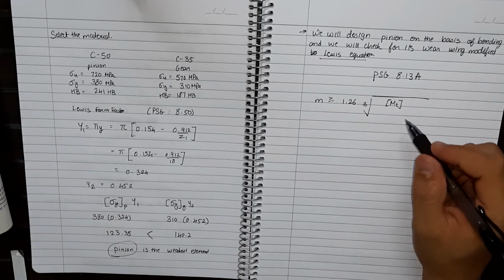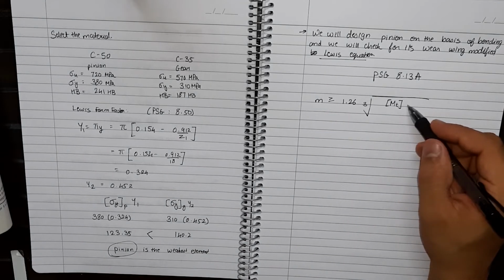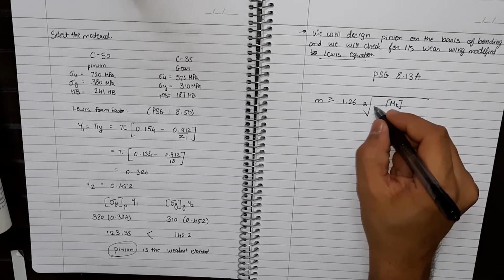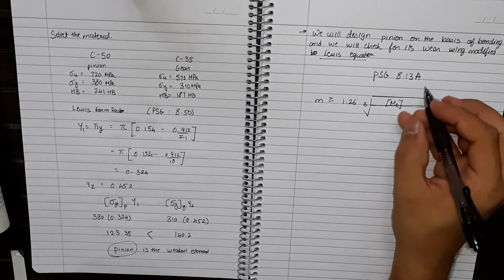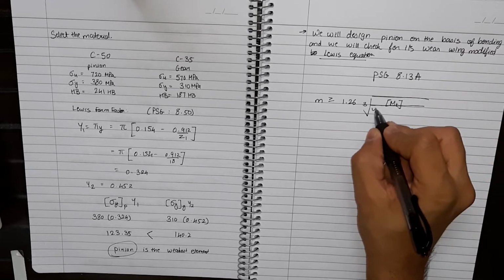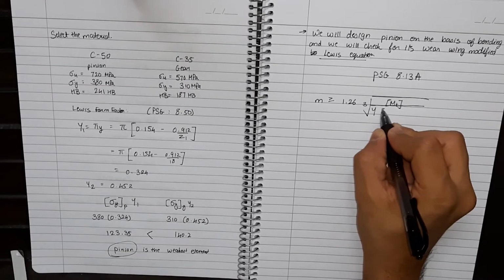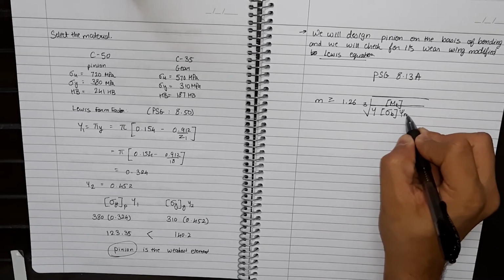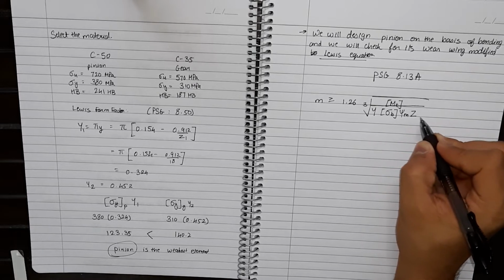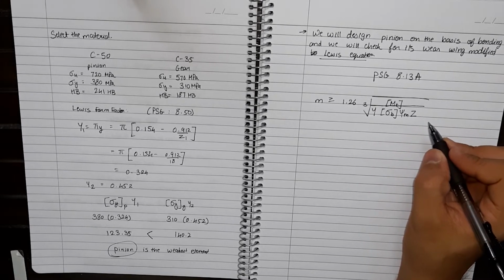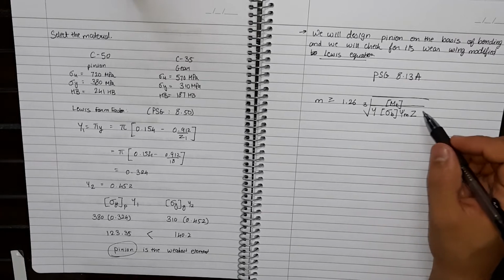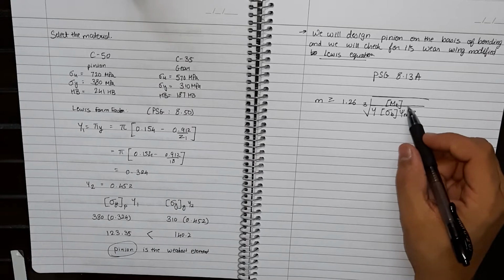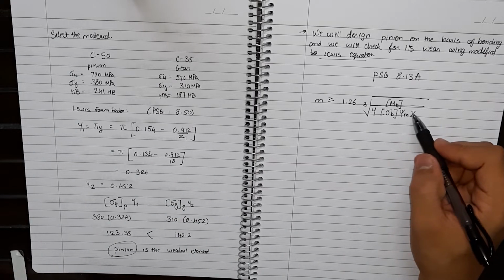So remember, whenever any symbol has a square bracket around it, it is the design value and not the actual value, divided by the Lewis form factor y, sigma b, that is the bending strength, into psi m, this is a constant, and the z, that is the number of teeth. So we'll take this formula part by part and we will find the values for each individual element.